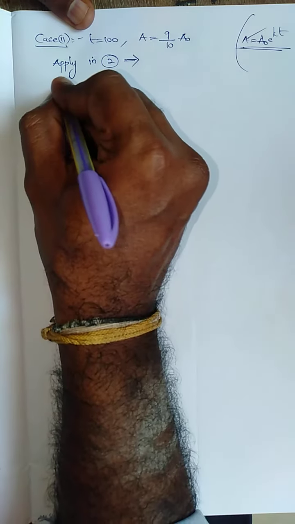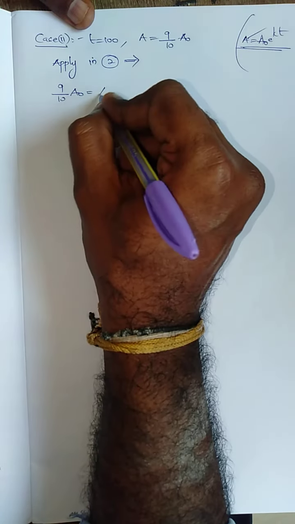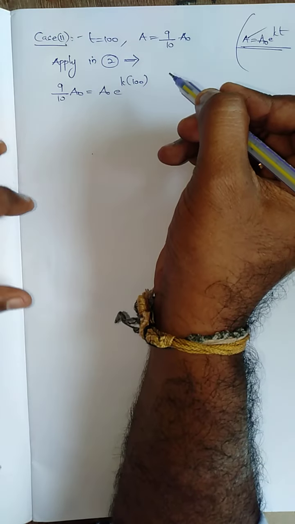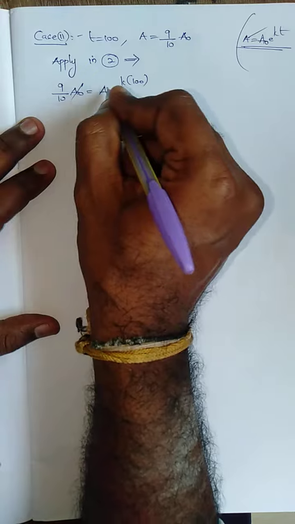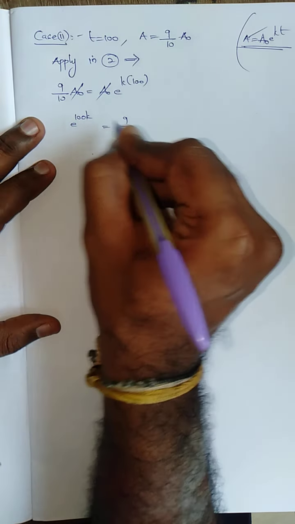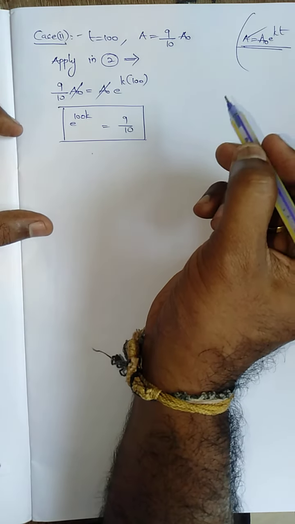A is 9 by 10 A naught, so 9 by 10 A naught is equal to A naught e power k times t, and t is 100. So A naught cancels, e power 100k is equal to 9 by 10.